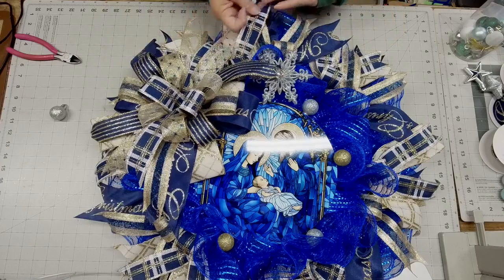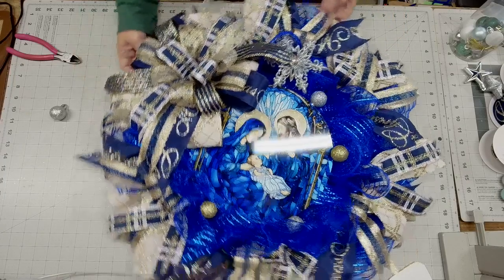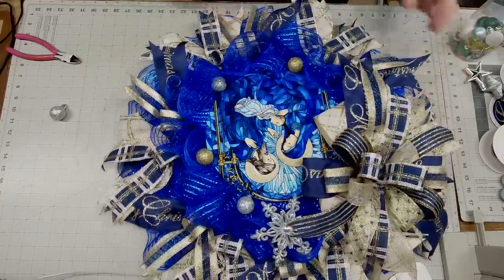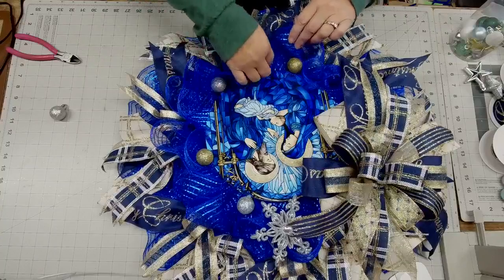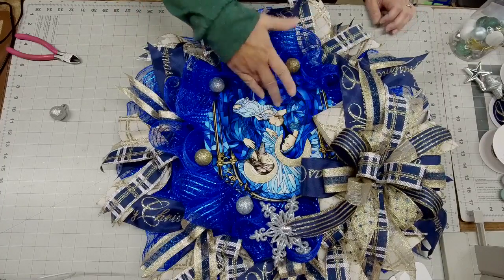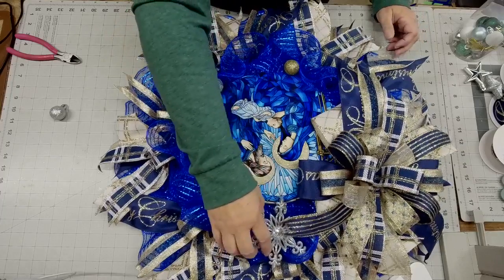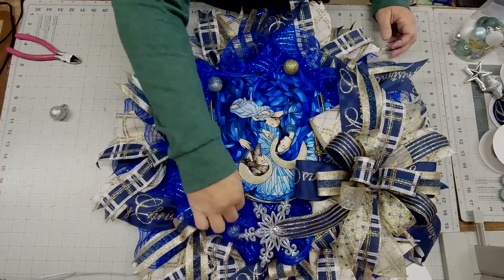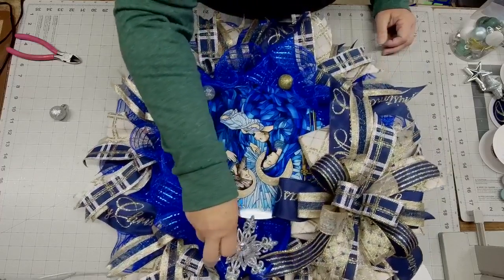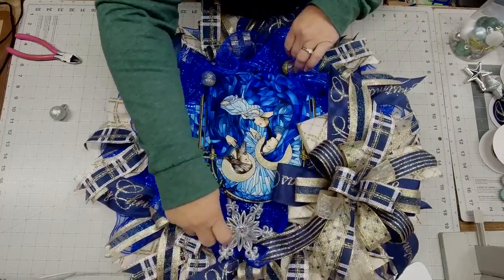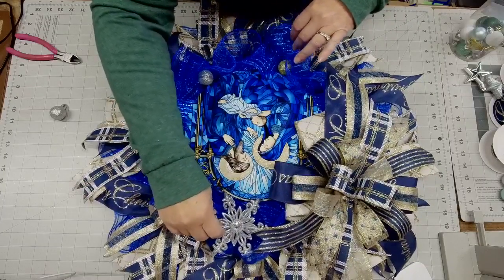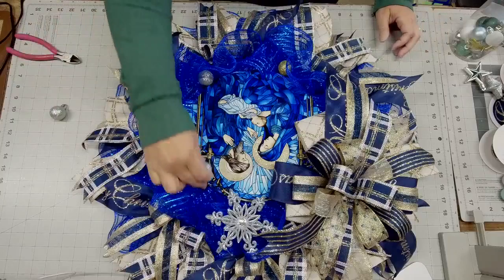I am trying to think. Sometimes when you have too many options, it can confuse you. There's a lot of glitter. Trying to get the star to stay in the place I had it. There we go.